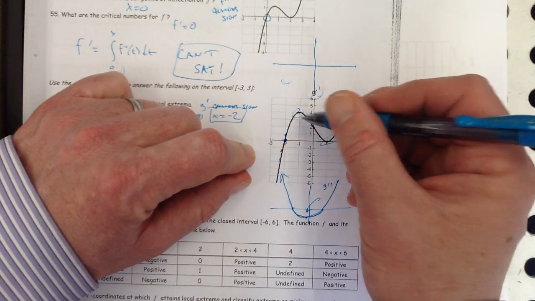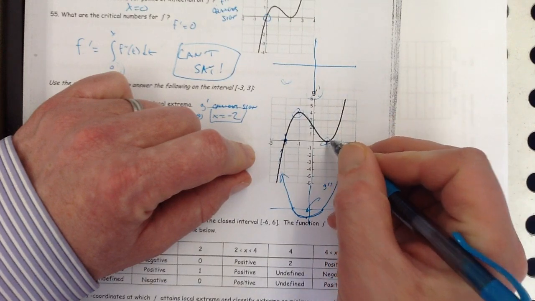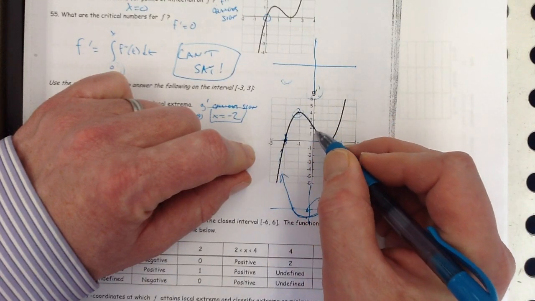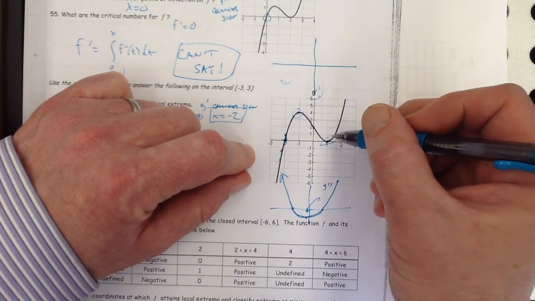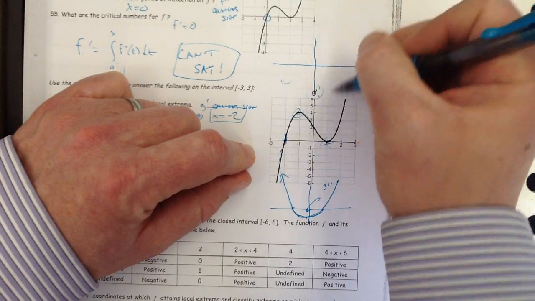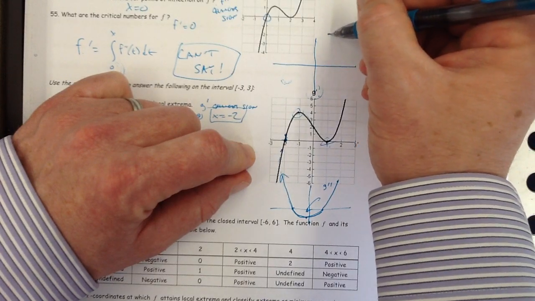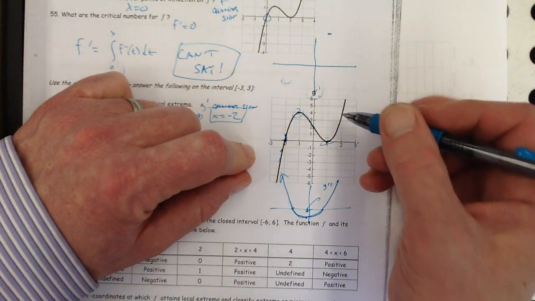And here is a place where the slopes are going from positive to positive. So that's one of those spots where it looked like it was going to be a maximum, but then it changed its mind and decided to go back up again.